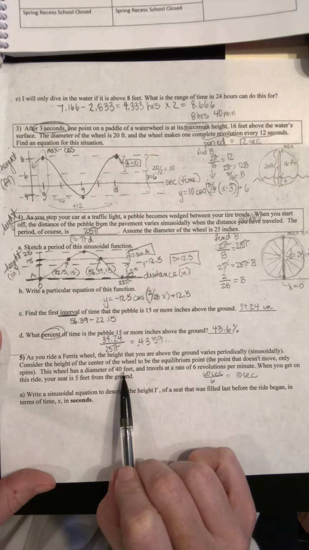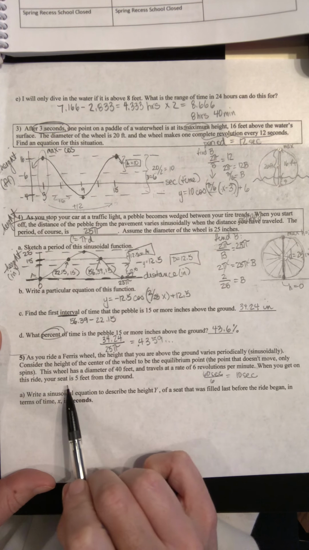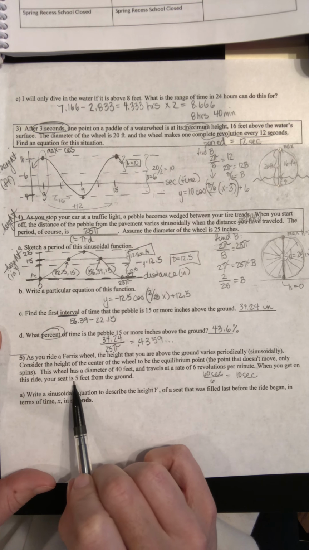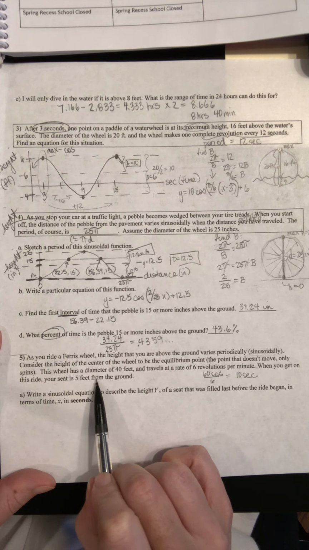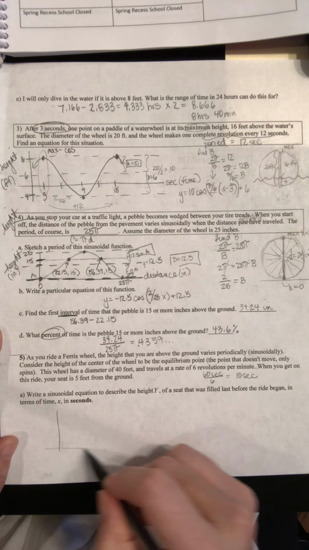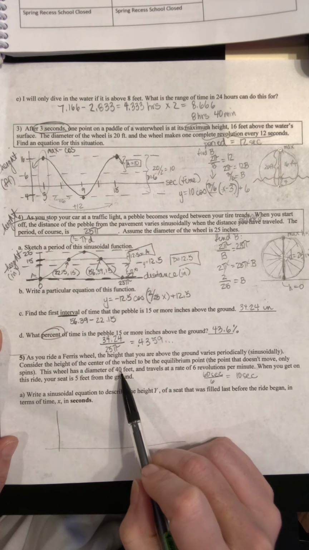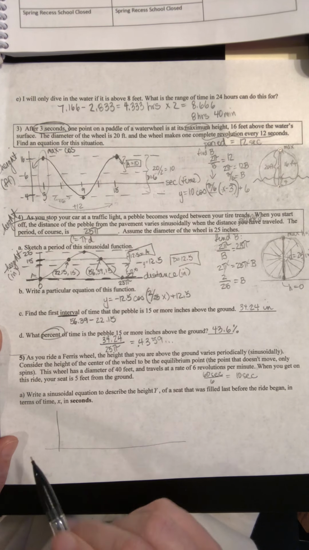This wheel has a diameter of 40 feet, and you start when you get on at 5 feet from the ground. So we're going to have a graph here. You get on at 0 time, when it starts its rotation.